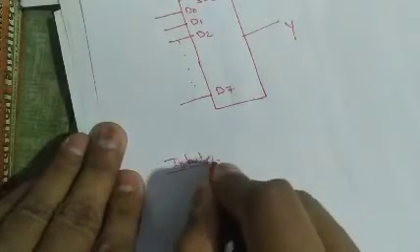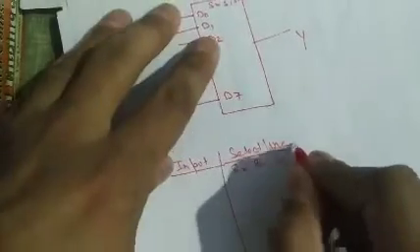Now the truth table. How can you draw it? Input, select lines. How many select lines are there? 3 select lines, S2, S1 and S0.